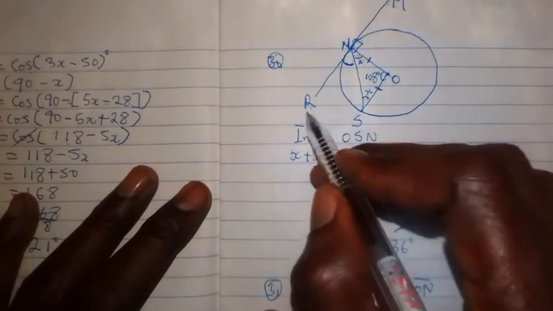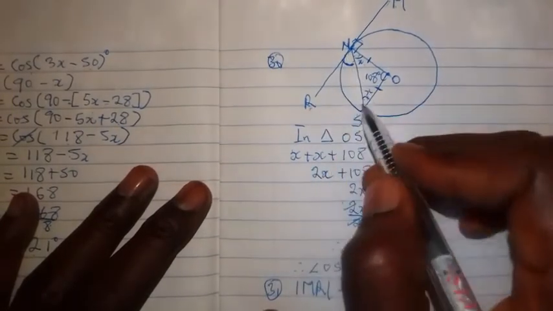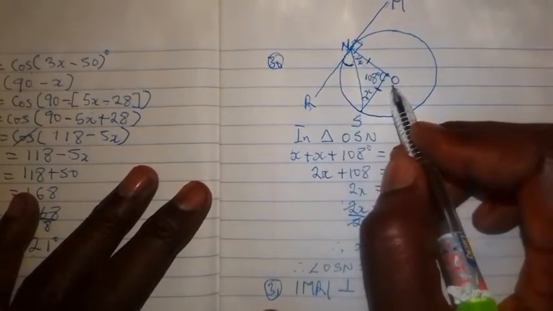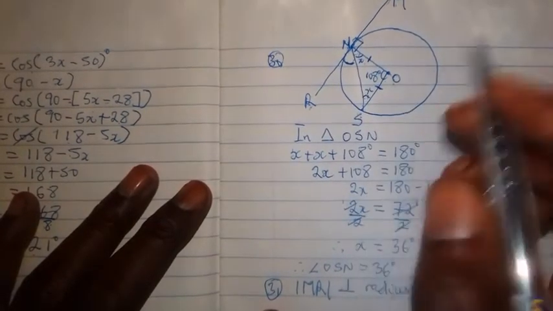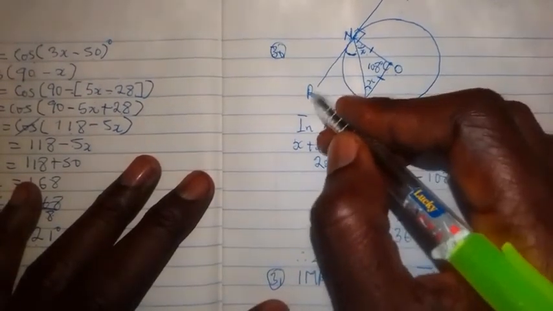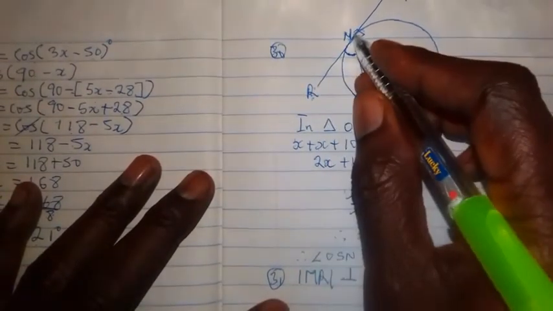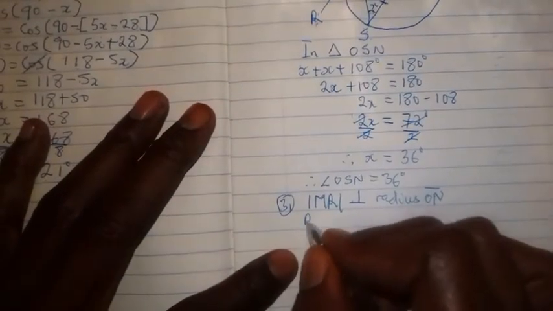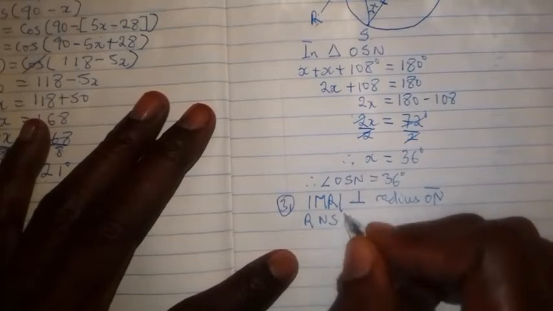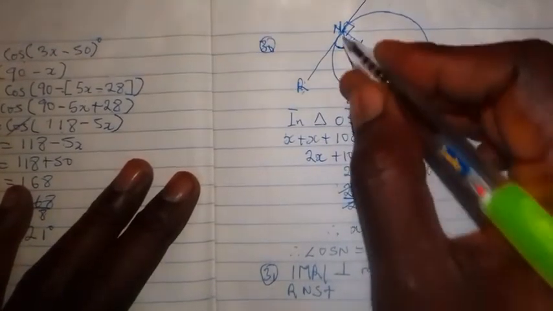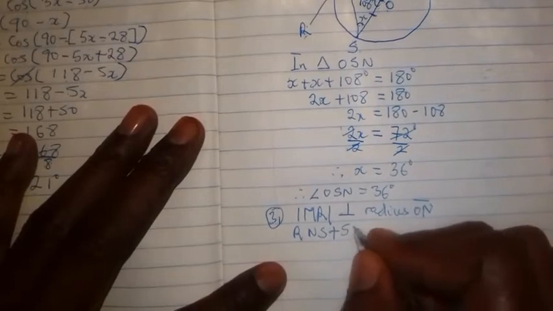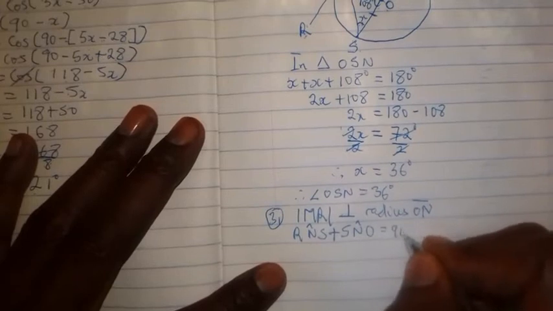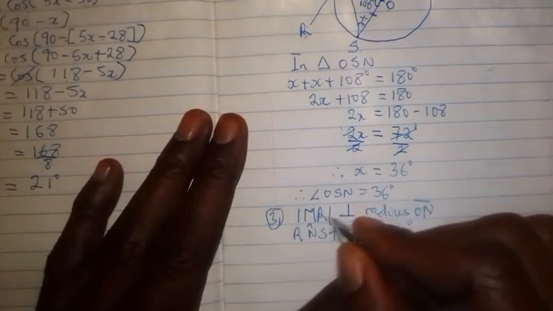Now, that means that our angle RNS plus angle SNO must give us what? 90 degrees. So that's what I want us to do right now. So we can say our RNS, write it out, RNS plus SNO, that is the angles that are there, must equal to what? 90 degrees. And the condition is what I did here.